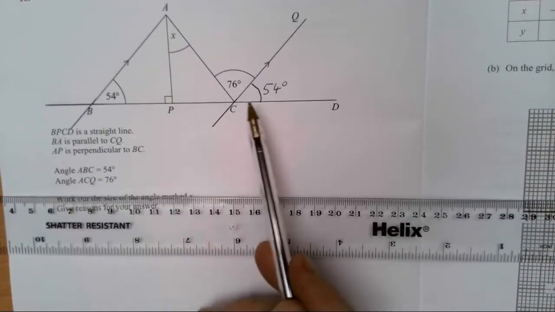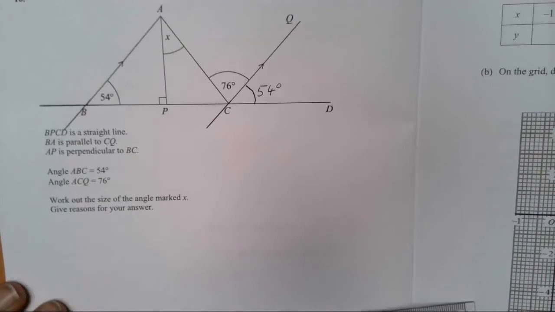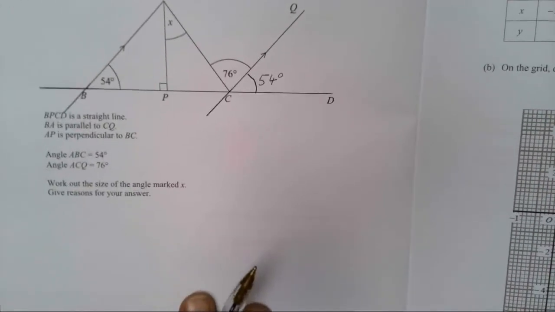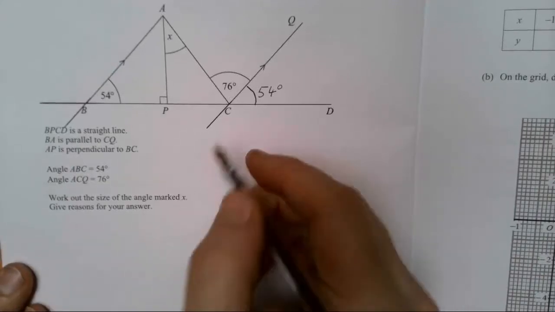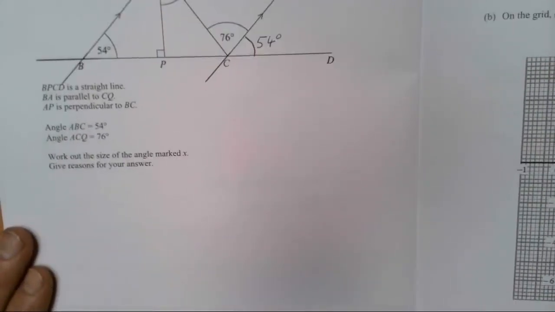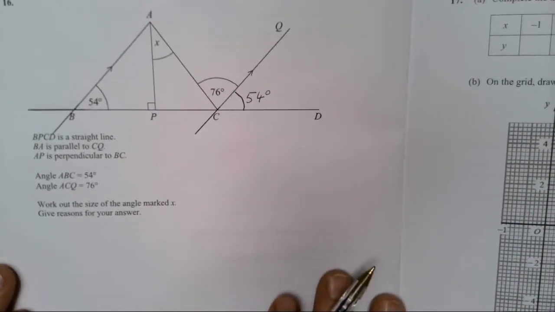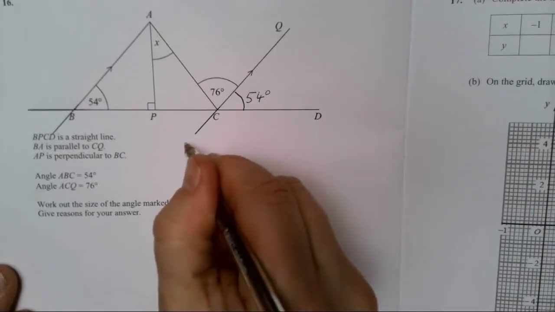This one must equal this one, because they are corresponding. Now, it says give reasons for your answers, and a lot of you will have lost marks for not giving the correct reasons. So the reason would go something like this, and you would do it below here, but in order to fit it properly on the video, I'm going to do it here.